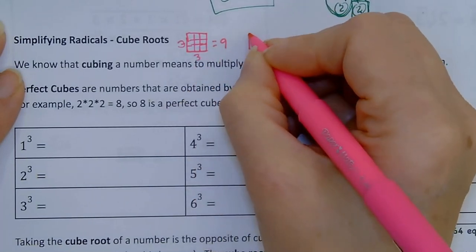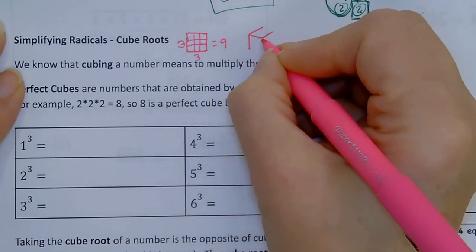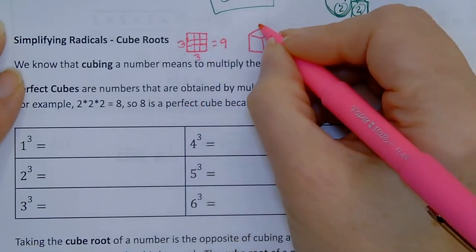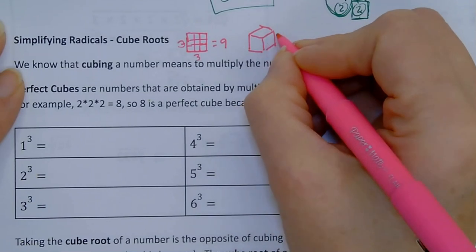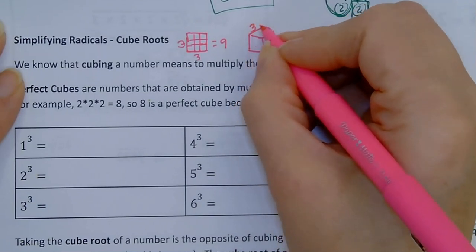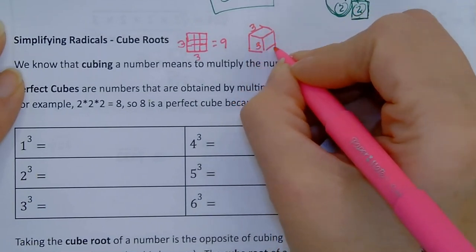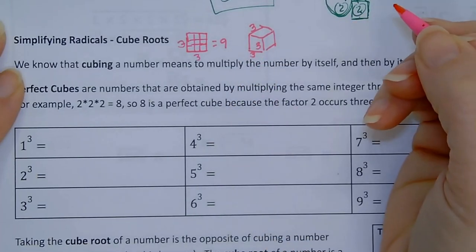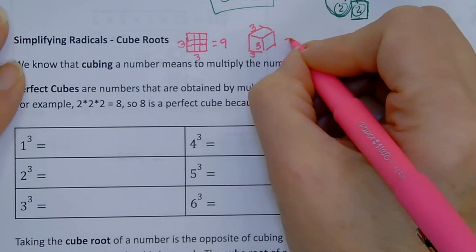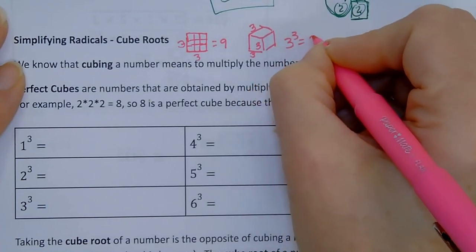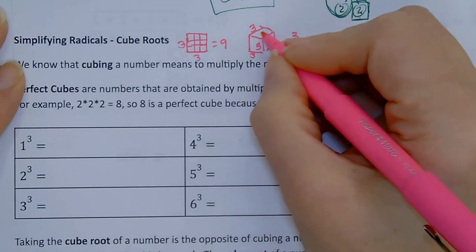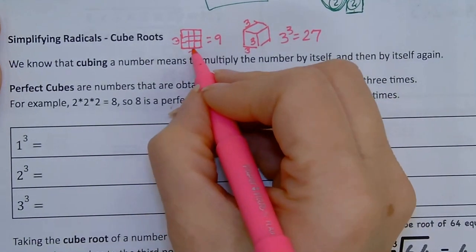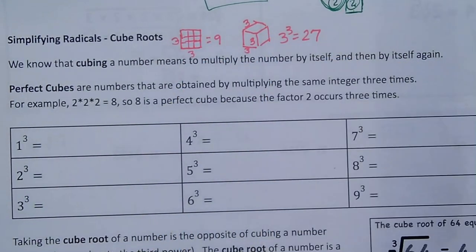If I have a cube, it's going to actually have 3 dimensions, right? This has 2 dimensions, a length and a width. Here I have 3 dimensions. So I might have 3, I might have 3 as my height, and I might have 3 in this direction. So 3 cubed is 27. Okay, and I'm not going to draw all these little boxes because that would be a giant mess, but that's why we call it cube. That's why we call it square. We make a square or we make a cube.